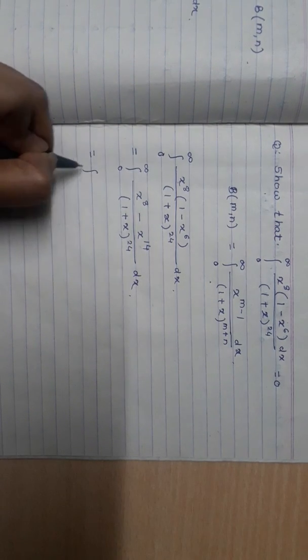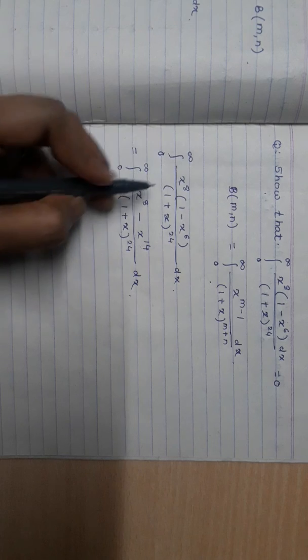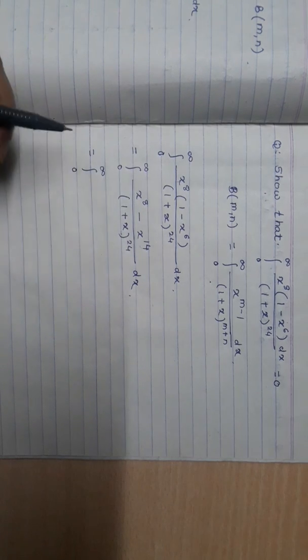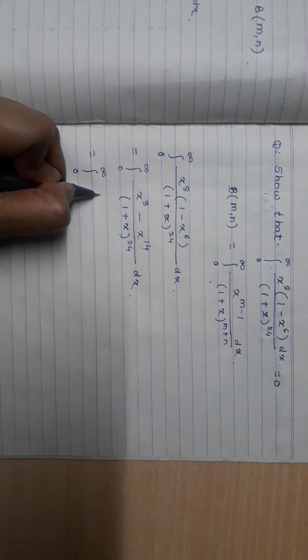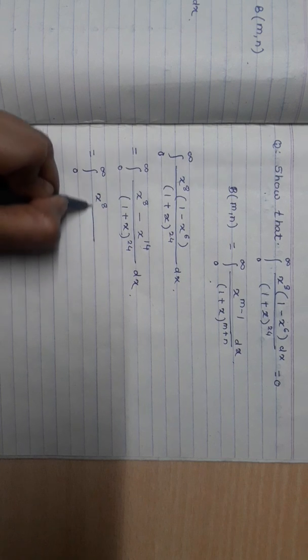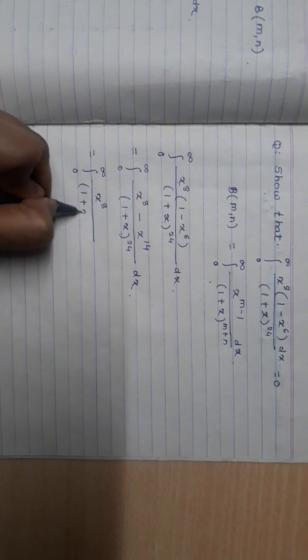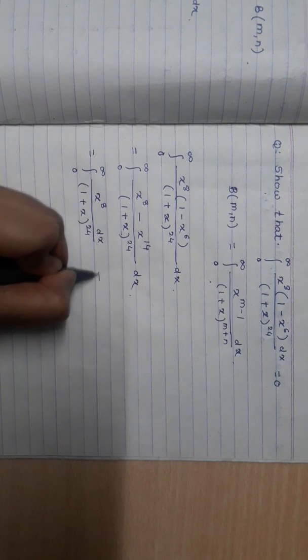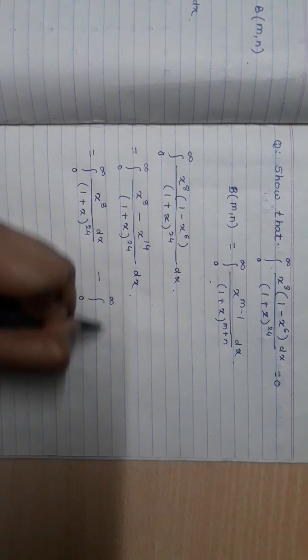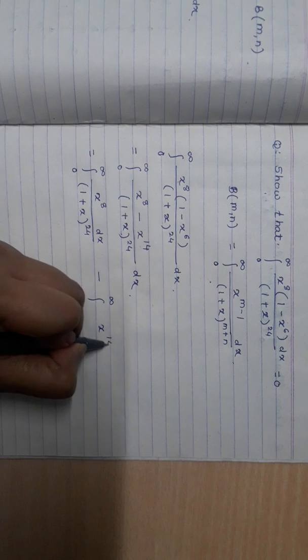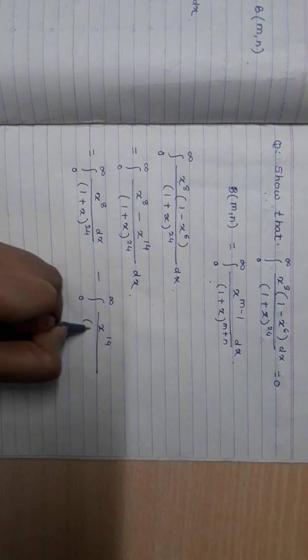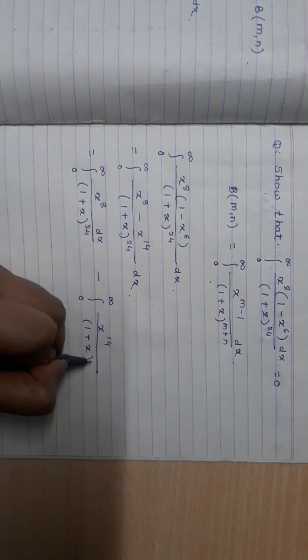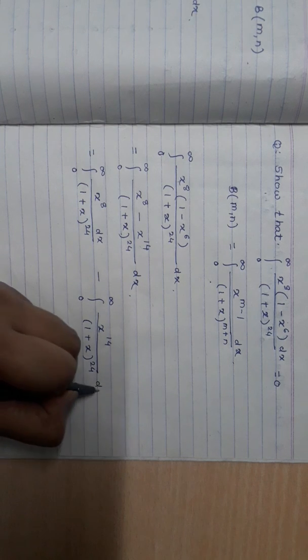This is the same as the integral from 0 to infinity, and I'll just separate this numerator. So this is x to the power 8 divided by 1 plus x raised to 24 minus the integral from 0 to infinity of x to the power 14 divided by 1 plus x to the power 24, right?